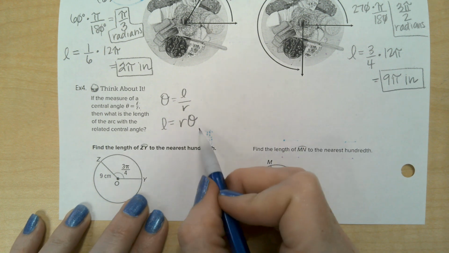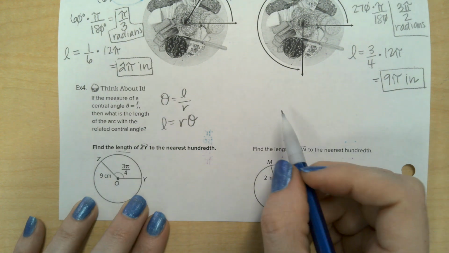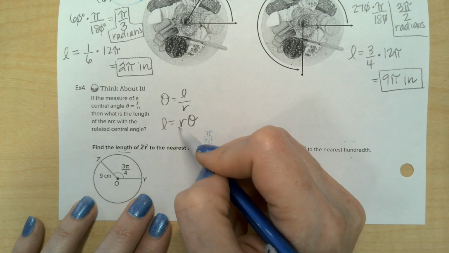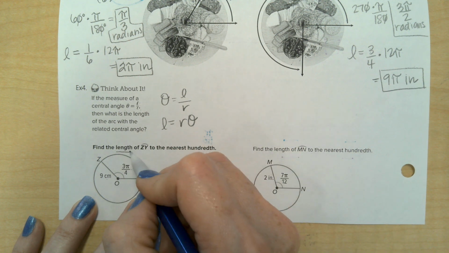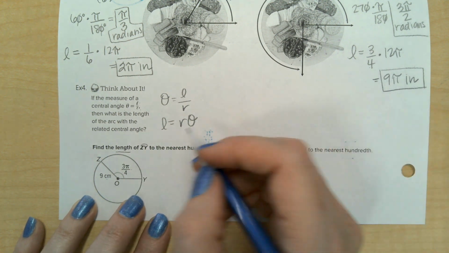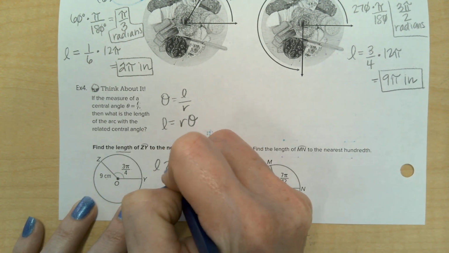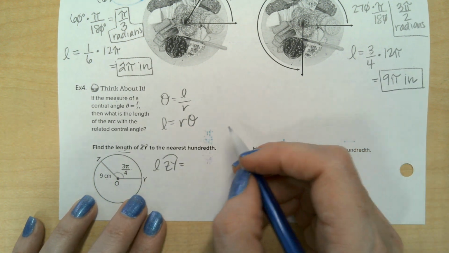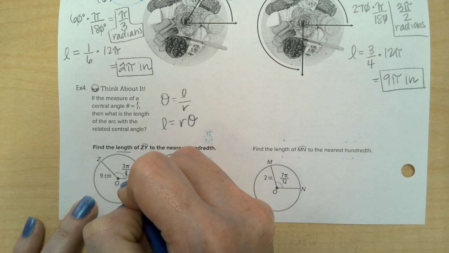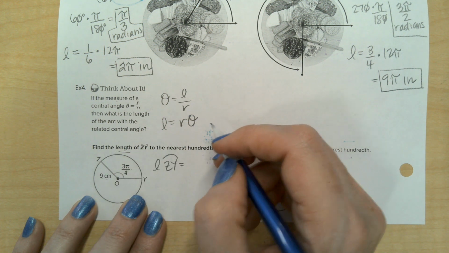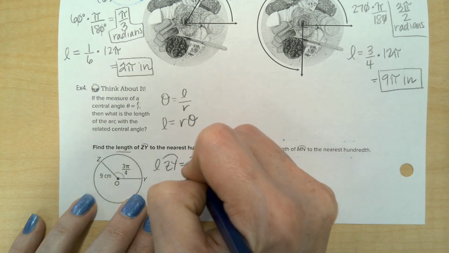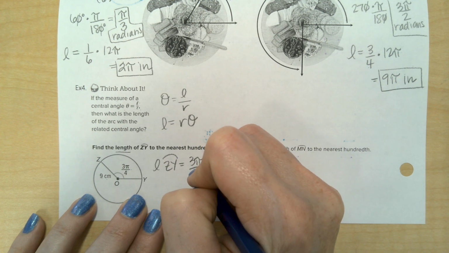Okay, so this helps us though, because if we want the length and we have theta, which is radians, and we have the radius, all we have to do to find length is multiply the two, right? So if I want the length of zy, this tells me that I can take 3 pi over 4 times 9, or 9 times 3 pi over 4. It doesn't really matter which way you put it because you'll get the same thing.